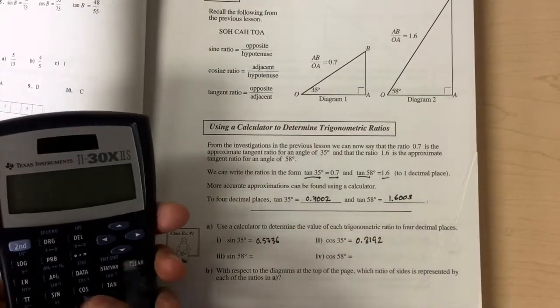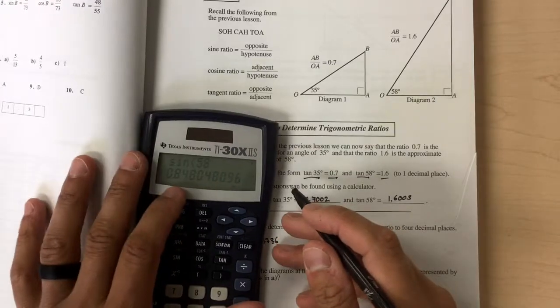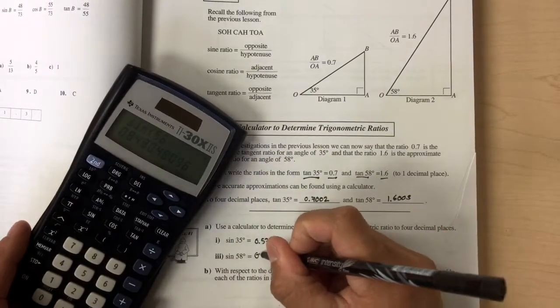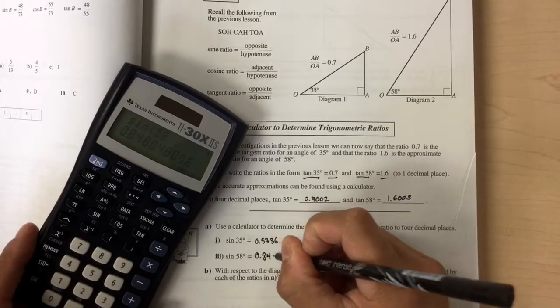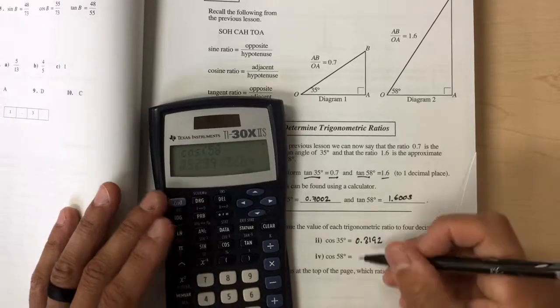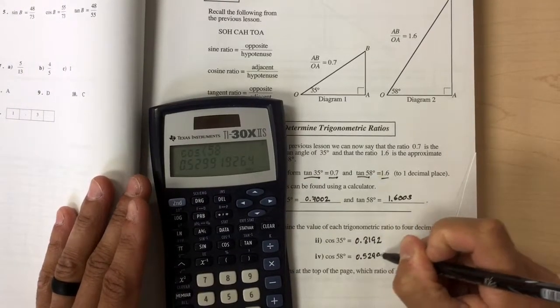With sine 58, I get 0.8480. And lastly, cosine 58 would give me 0.5299.